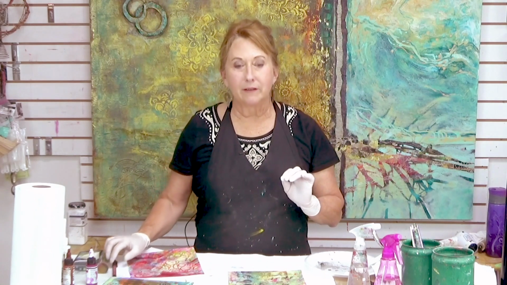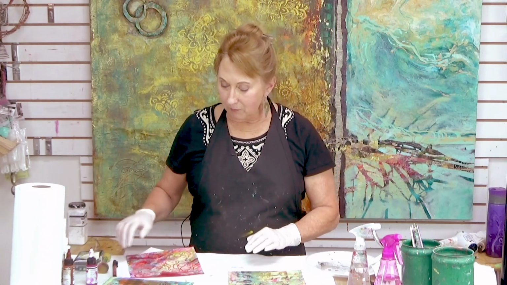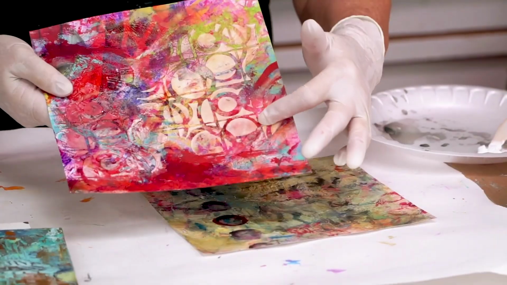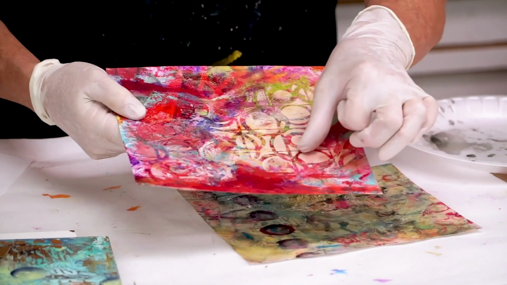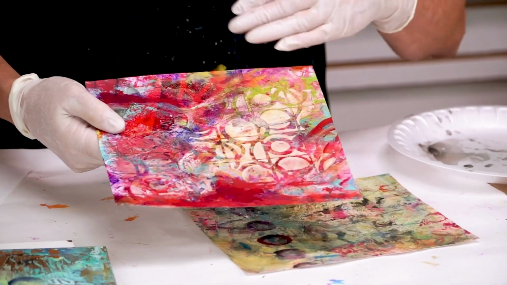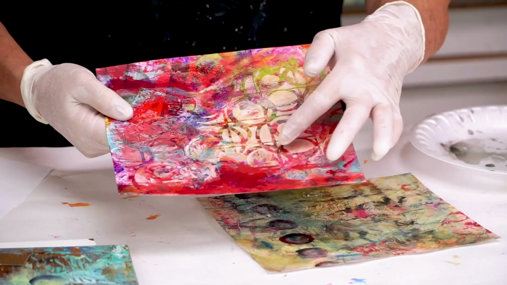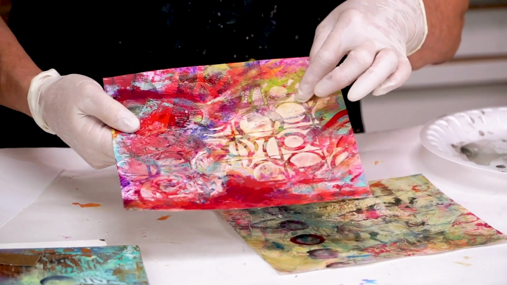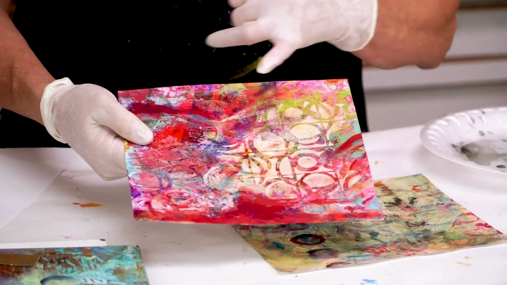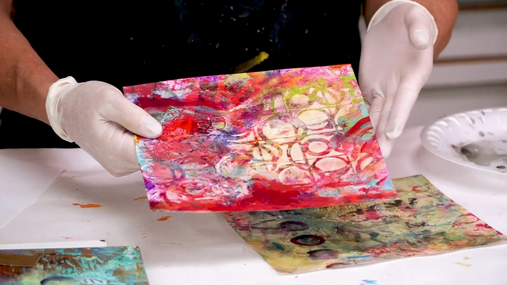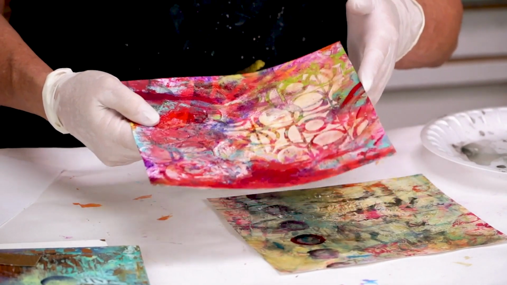What if I wanted a soft edge? What are some of the ways? Well, first of all, let me just show you an example of another hard edge. This is a hard edge because I have put a stencil on and I've used a paste to go through that stencil, and it's creating this super hard edge because I've got this background going. So that's another way to get a hard edge.